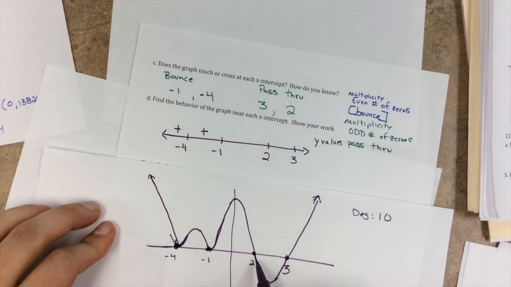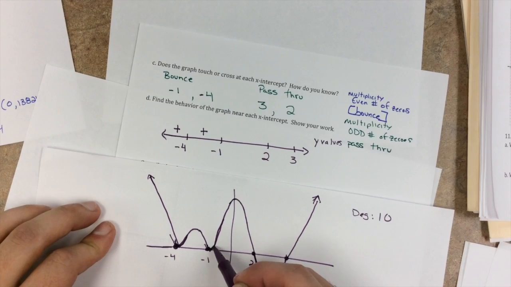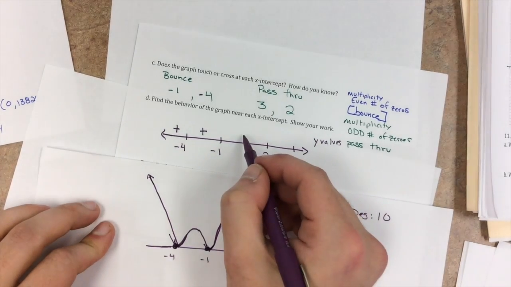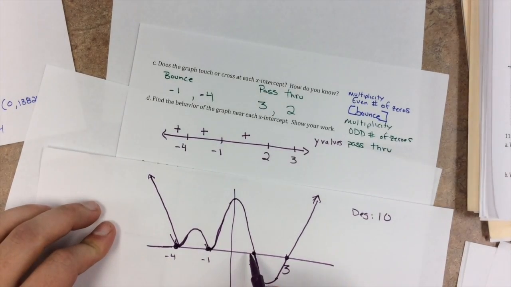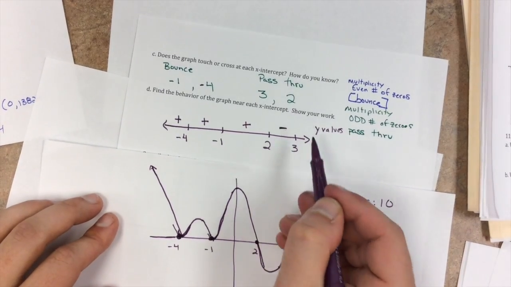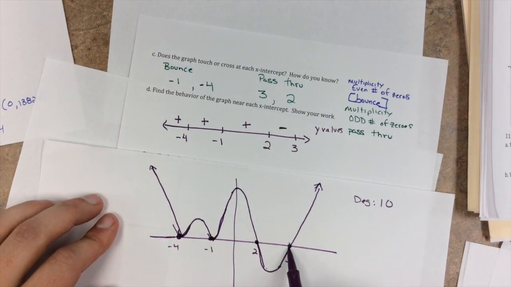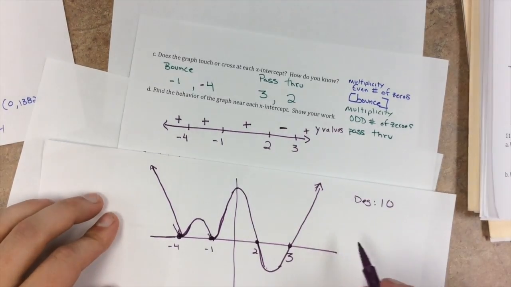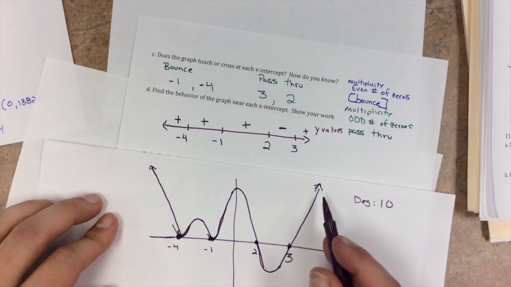Then between -1 and 2, graphically, I'm still above my x-axis, so the values that I'm going to get out are still positive. Now, between 2 and 3, I'm below the x-axis, so my y values are going to be negative. And then past 3, my y values are going to be positive.